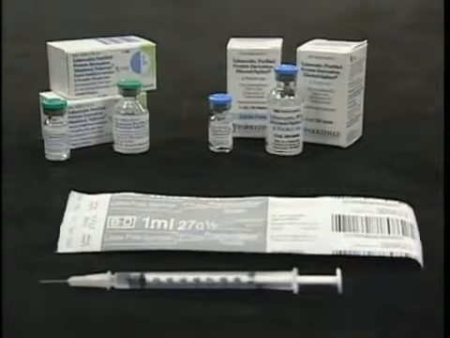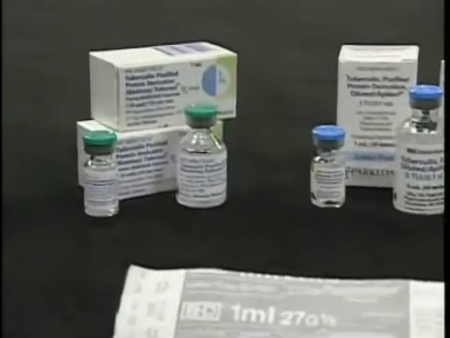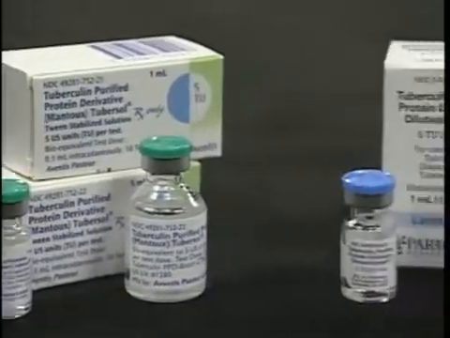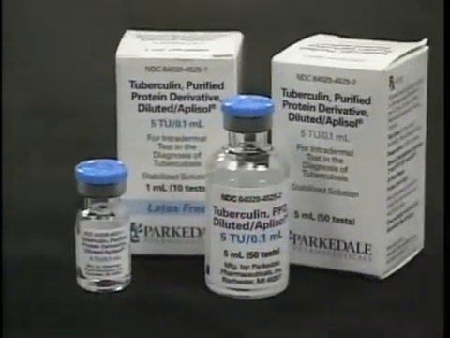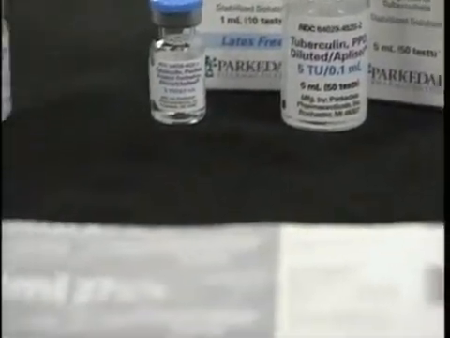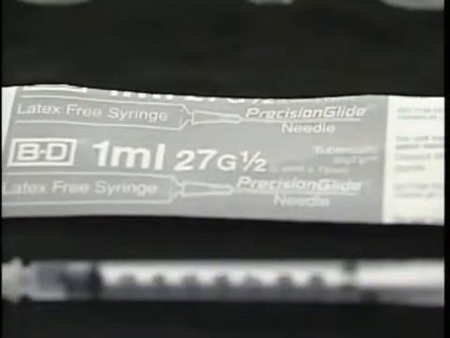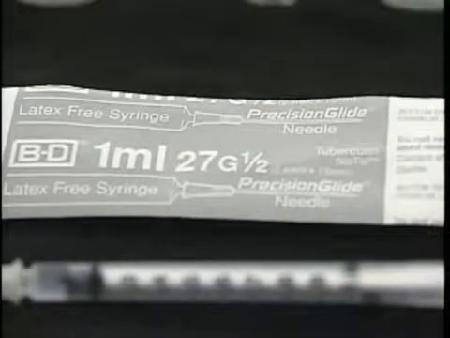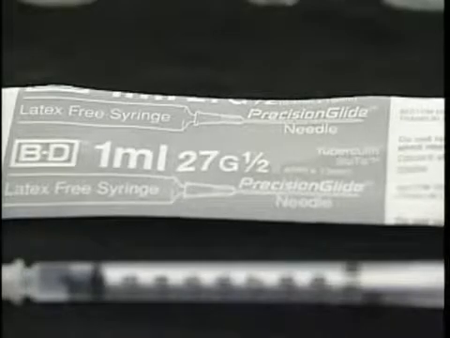Tubersol and Aplisol are the two commercially available tuberculin products. The multi-dose vials contain tuberculin for either 10 or 50 tests. The tuberculin is administered using a single-dose disposable tuberculin syringe that has a 1/4 to 1/2 inch 27-gauge needle with a short bevel.